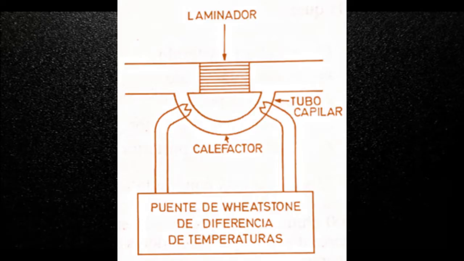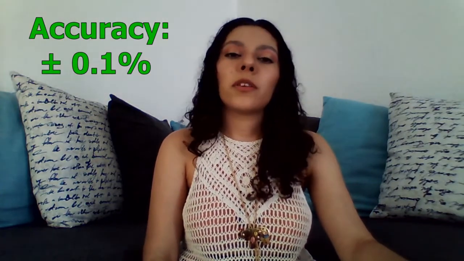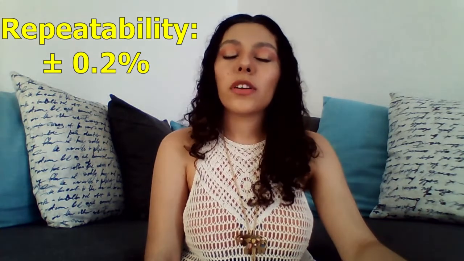The system is connected to a Wheatstone bridge that determines the temperature difference and amplifies it to an output signal of 0 to 5 volts DC in 1 kiloohms of impedance. The signal can be used on instruments that are located up to 300 meters. The accuracy of the primary element is plus-minus 0.1% of full scale. Its repeatability is plus-minus 0.2%, and the time constant from 0.5 to 3 seconds.